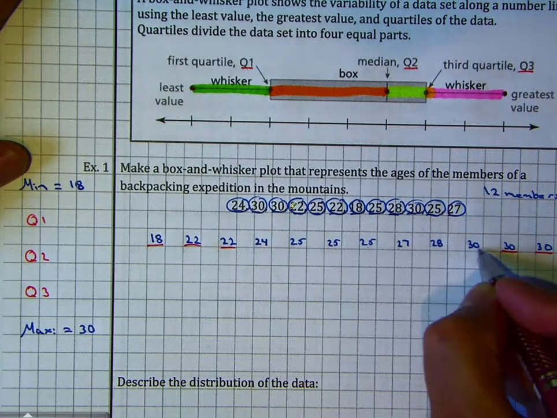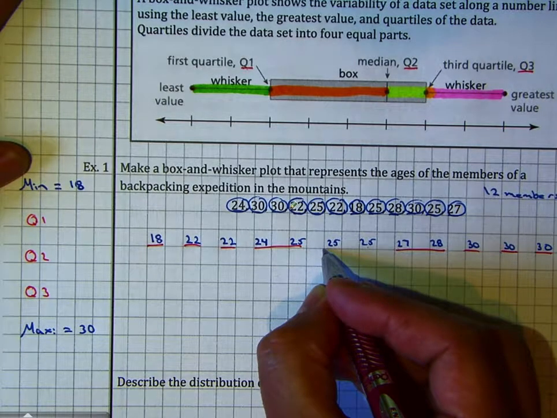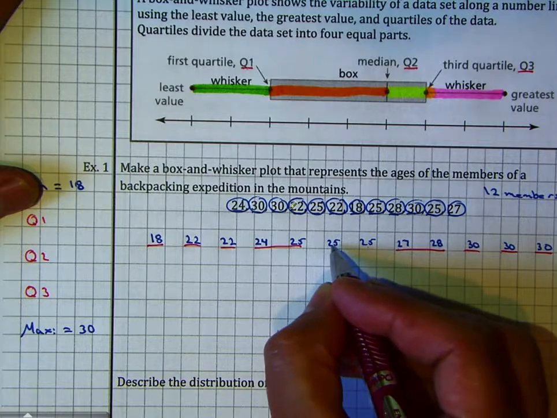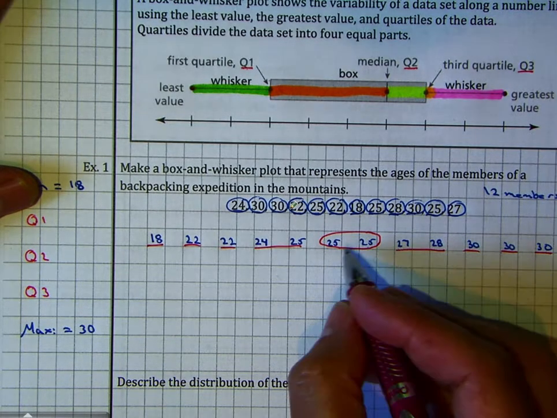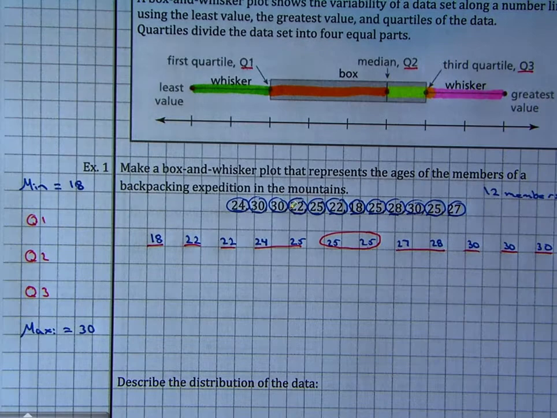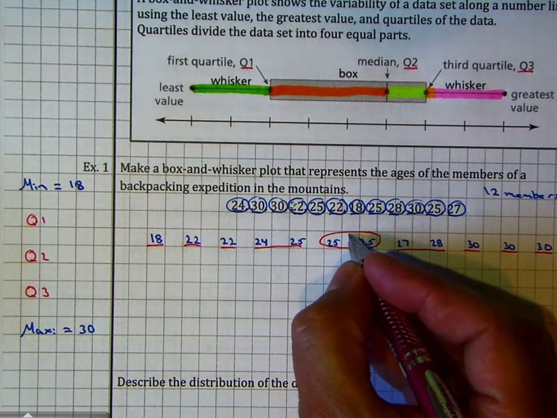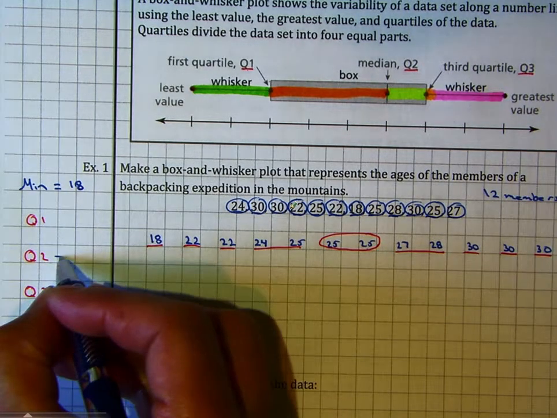Sometimes I do 2 by 2. There you go. So now we can see that there are two numbers in the middle. Do you guys remember what to do with those two numbers? Correct. You add them and then divide by 2. Now there's 25 and 25, which is 50, divided by 2 is 25.